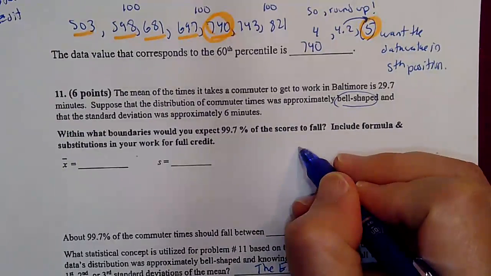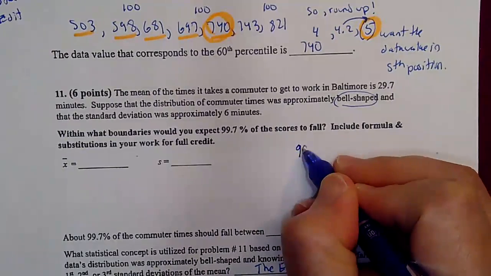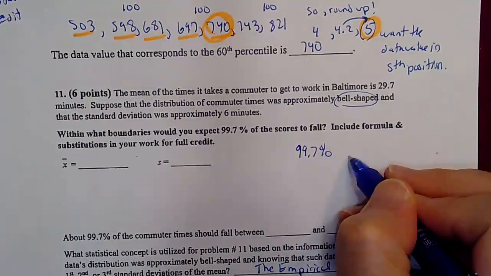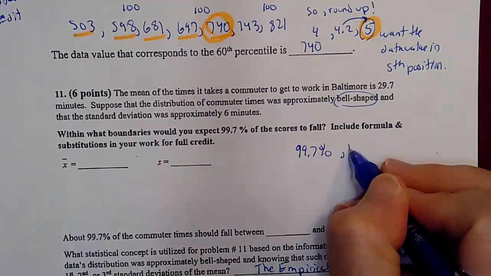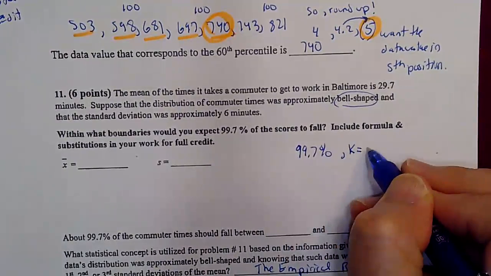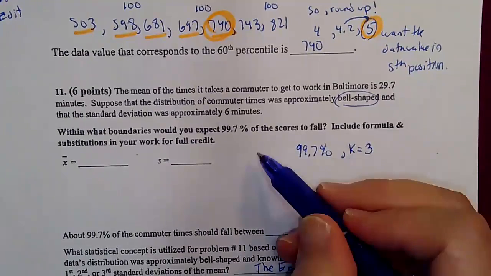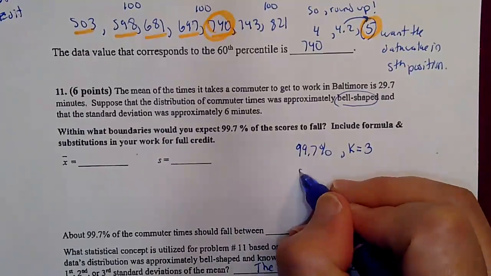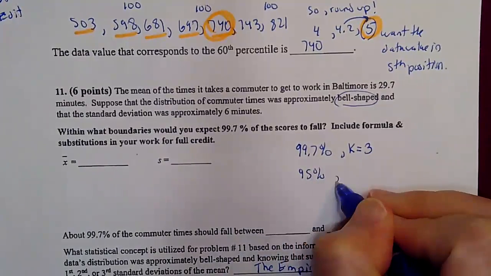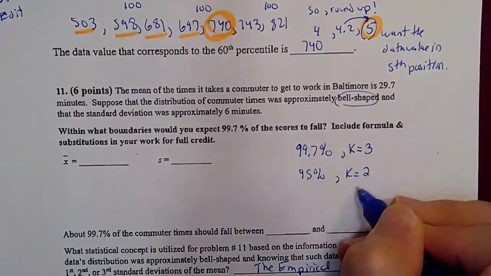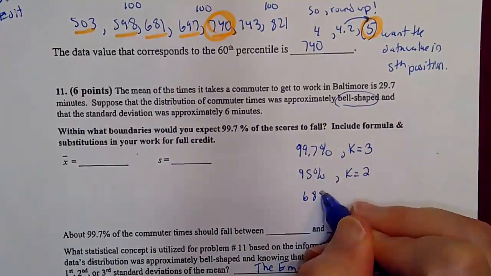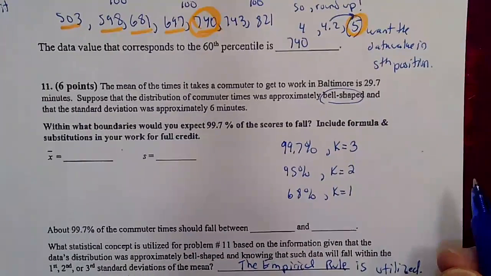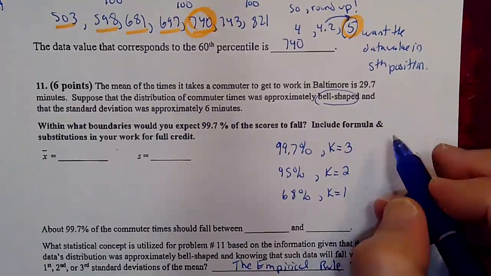So on your paper, you should write those down, because you don't know on the test if you're going to get, again, 99.7, that's for K is 3, or you're going to get the other percentages. The 95%, that would be K is 2, or the 68%, that would be K is 1. So you just don't know on the test. So you got to write them all down.